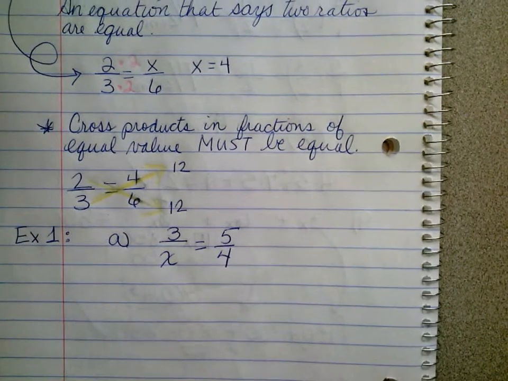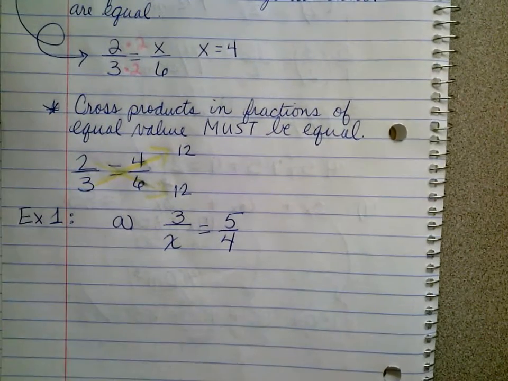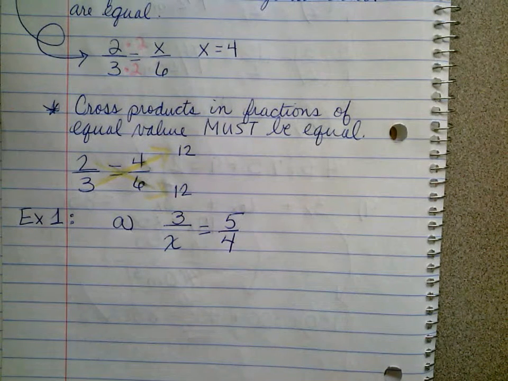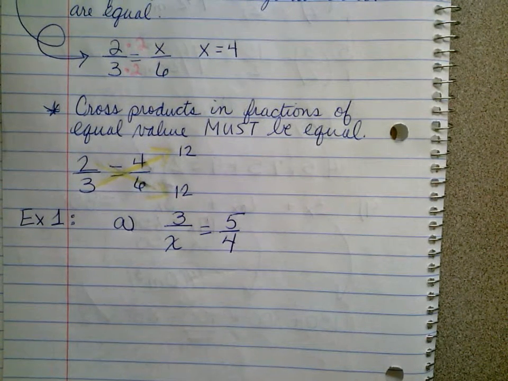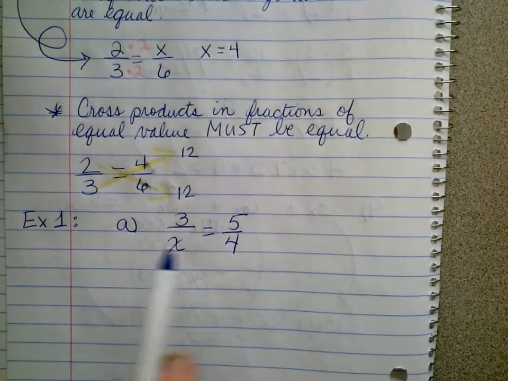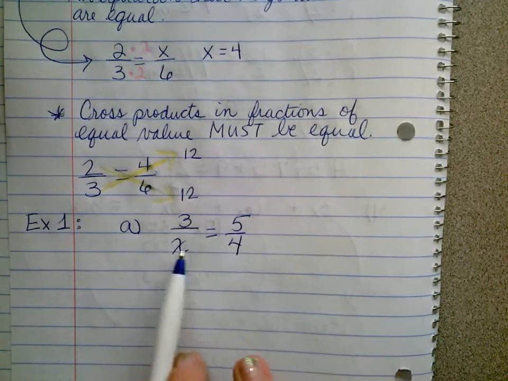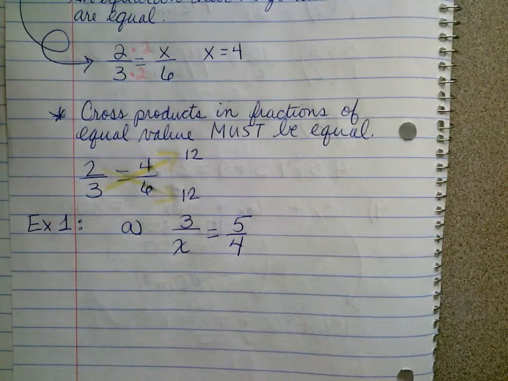So instead of using that rename the fraction thought process, we are going to use the cross product principle, which states that if fractions are equal value, then their cross products must equal one another.